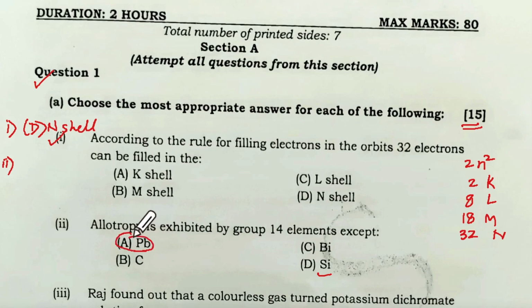Okay, so remember group 15. It is in group 15 it will be bismuth, correct? So remember, in group 14 it is Pb not exhibiting allotropy and in group 15 it is bismuth. So remember that and make a mark of it in your textbook, because we missed it. Okay, so this will be your A and we'll write Pb. Then we come to the third one.